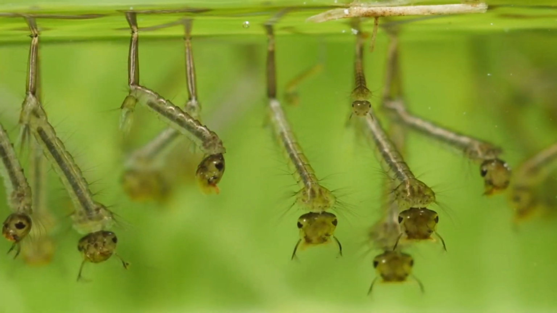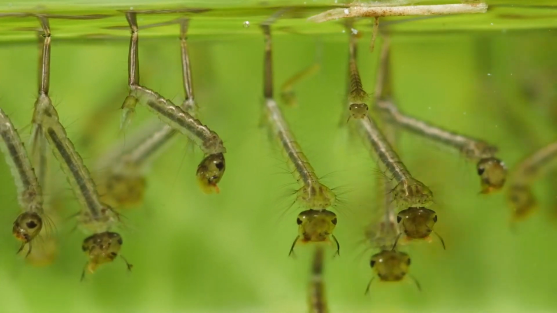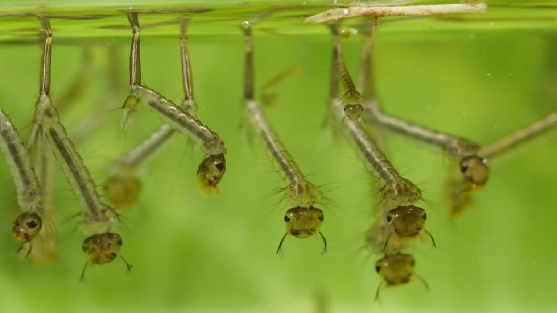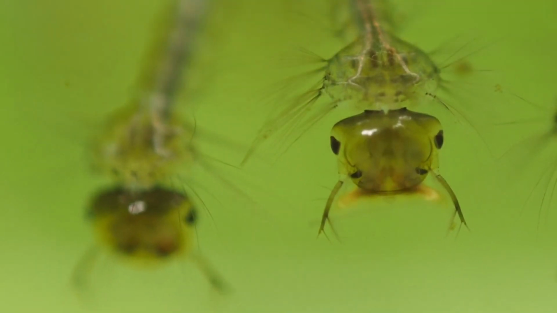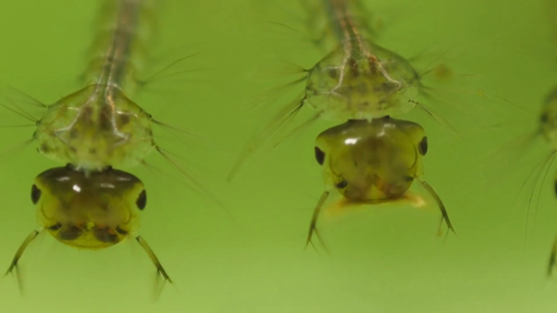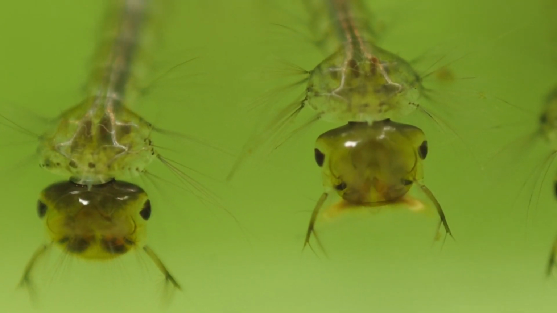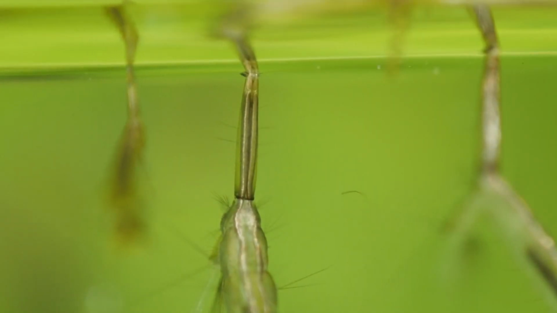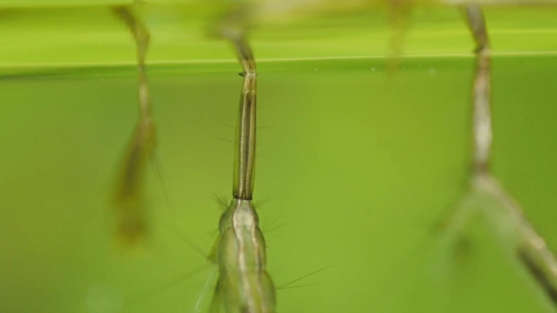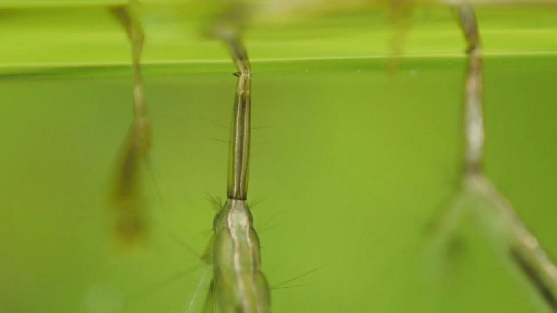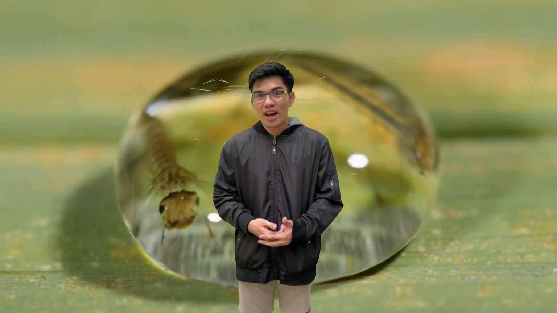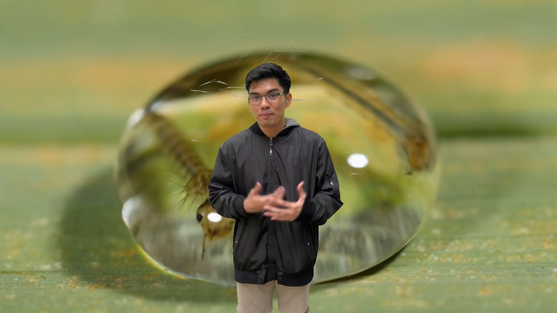Genes related to respiration, such as those encoding tracheal development, like trachealess and ventral veinless, ensure they can breathe underwater through structures called spiracles. Fun fact, the larval stage also involves multiple molts, where the hormone ecdysone plays a critical role in regulating growth and development. After completing the larval stages, the mosquito will undergo a transformative phase called pupation.